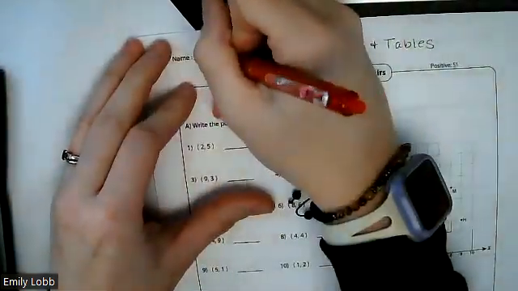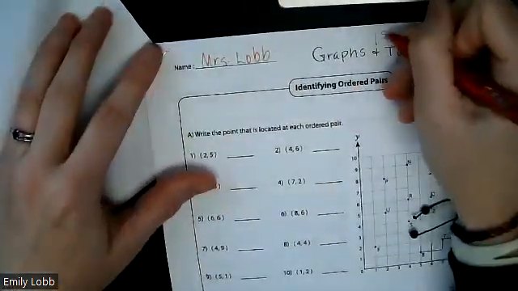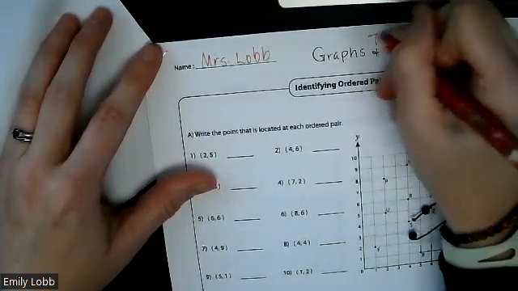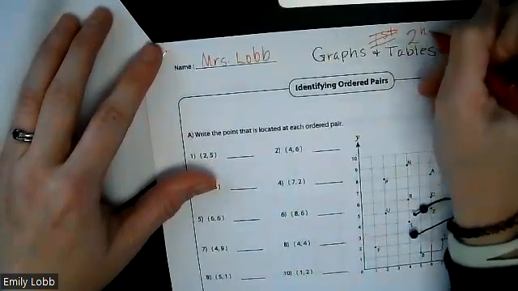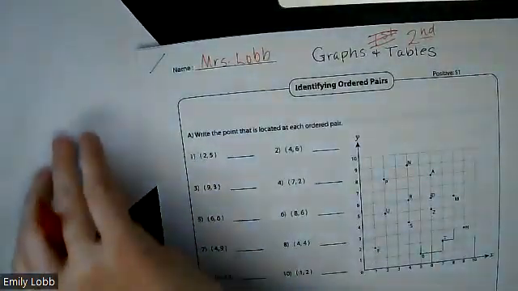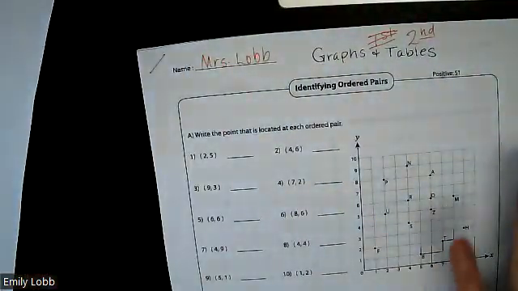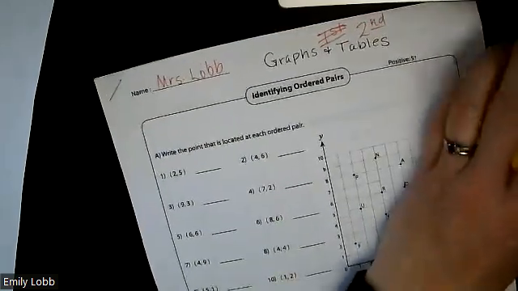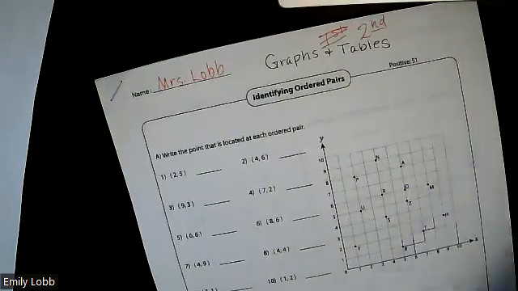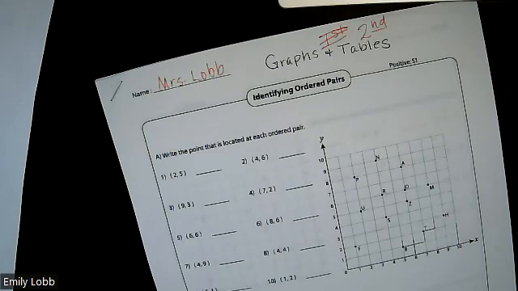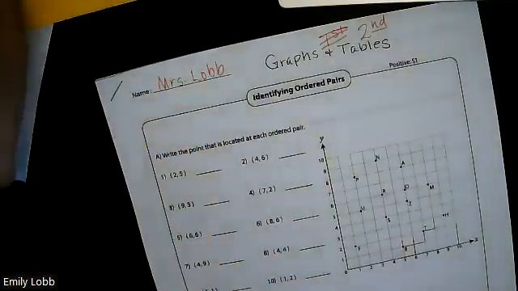that you put your name on your packet. It is not first hour, second hour. So if you put your hour at the top that way, if it gets lost, we can more easily track it to you, hopefully. All right.